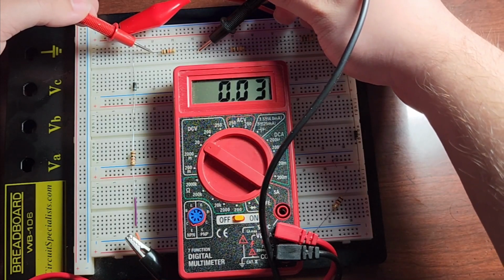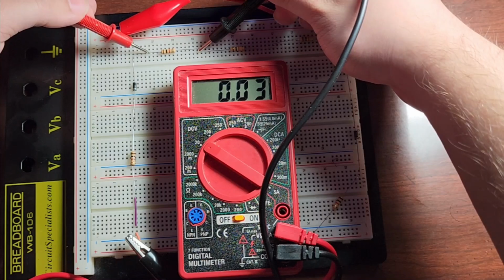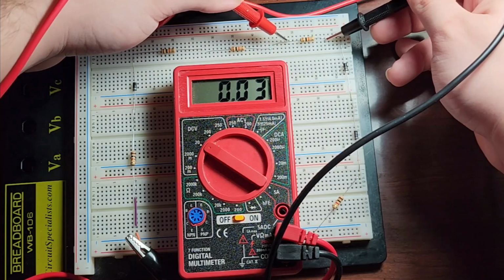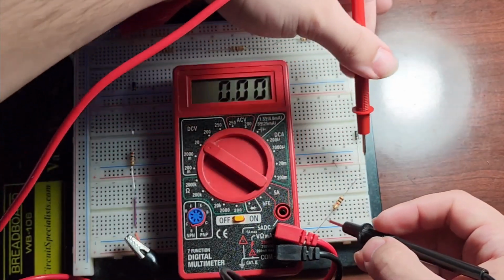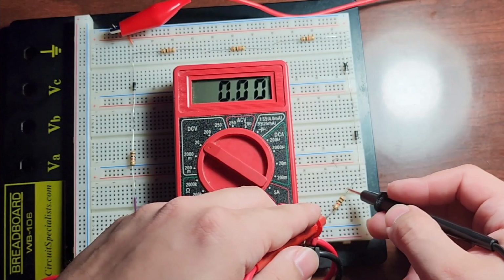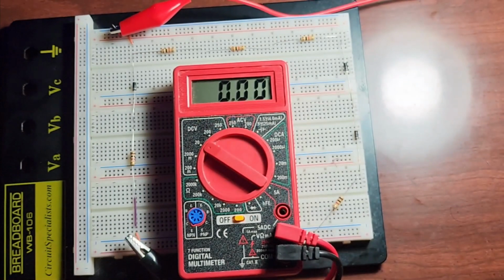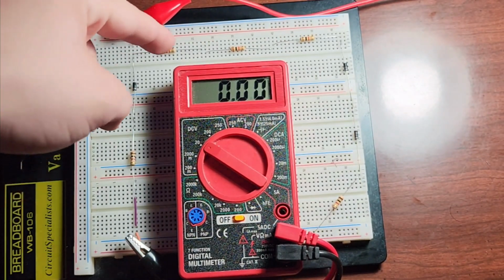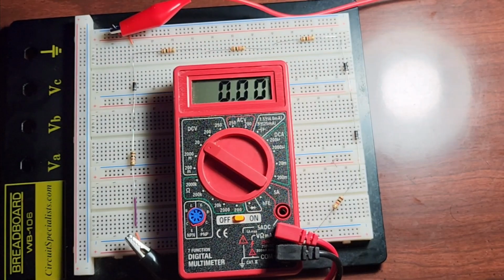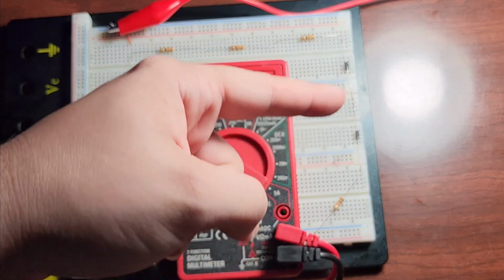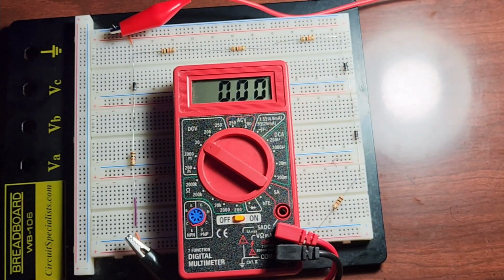You have some very small leakage current you're seeing. 0.03, 0.03, but they're all the same. It's very, very close to 0. With those 4 being about 0.03, that's about 0.12 volts, 120 millivolts, and that's because of the leakage current due to those diodes.